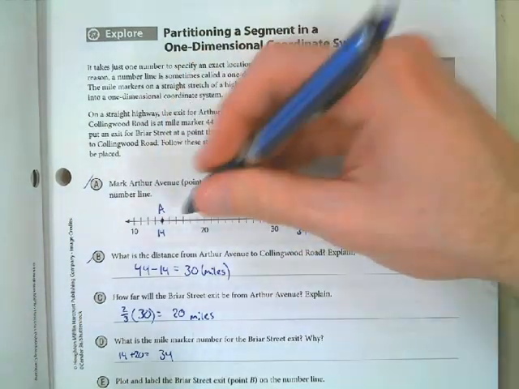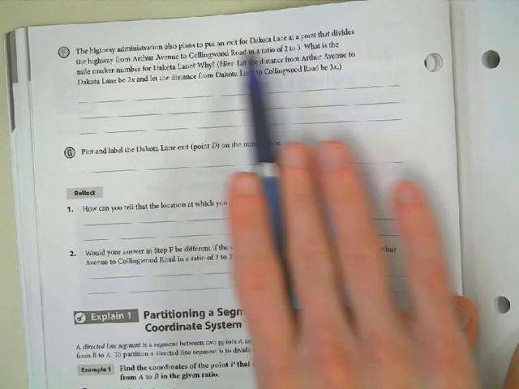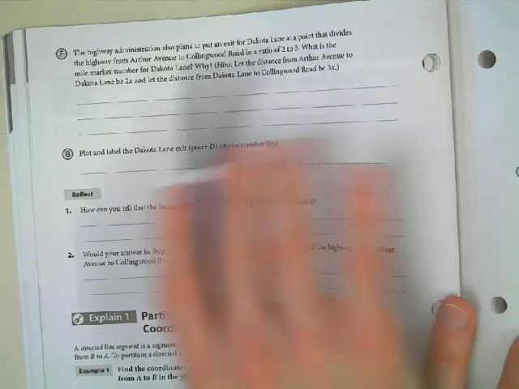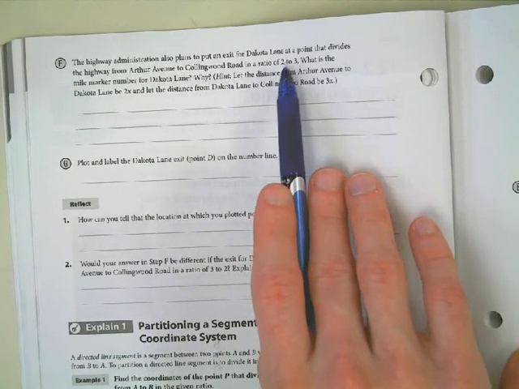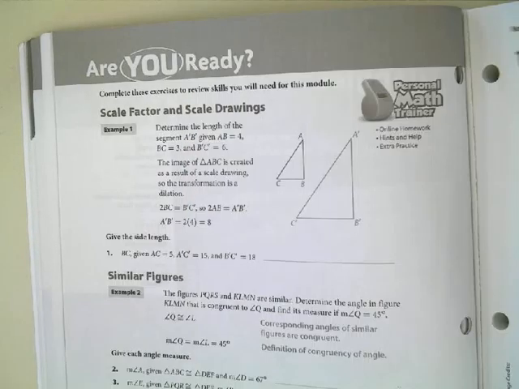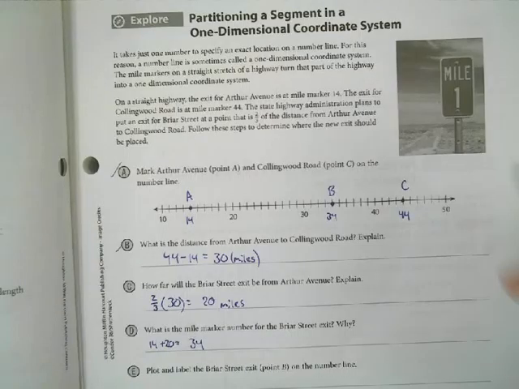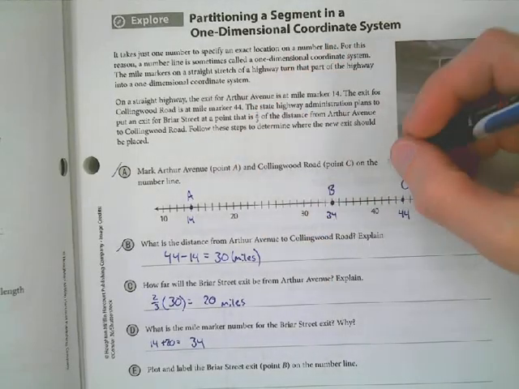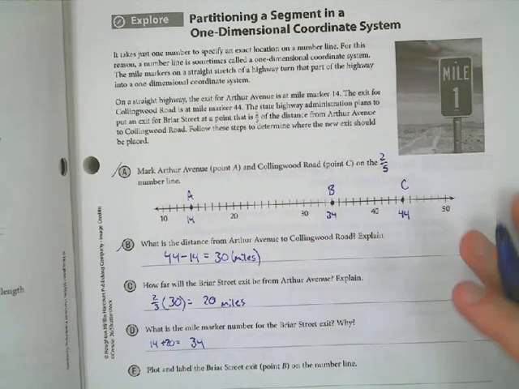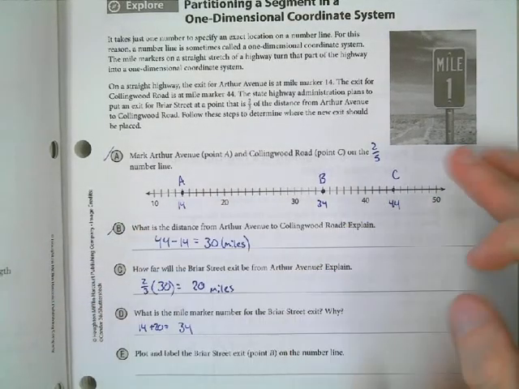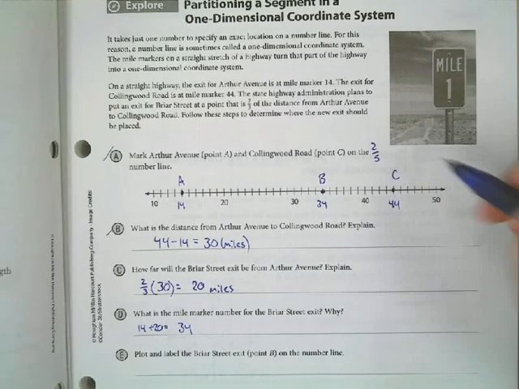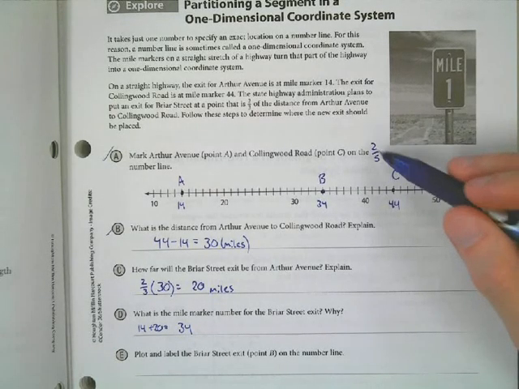And then we want to go in 2 out of those 5 parts, because again, it says here, flipping back and forth, that that divides the highway from Arthur Avenue to Collingwood Road in a ratio of 2 to 3. So there'll be 2 parts on the left-hand side, 3 parts on the right-hand side. And so we want to do 2/5 of that total length. Okay, I'll write that up here. 2 parts on one side, 3 parts on the other side. That's a total of 5 parts, and we want to go in those 2 parts. So 2/5. 2/5 of what distance here?